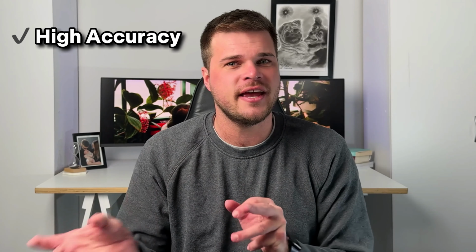So 4.1 is quite accurate. It doesn't hallucinate as much as some of the other models. If your prompt is really specific and you have very specific instructions, 4.1 is really good for that.